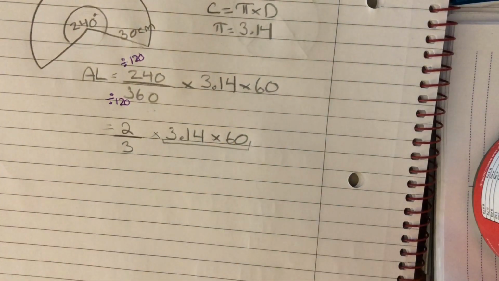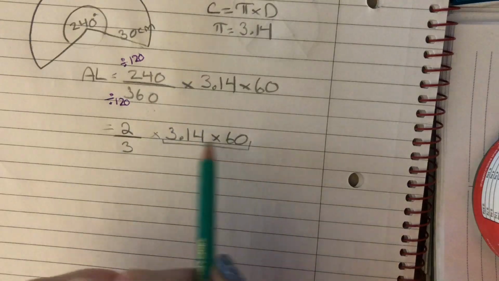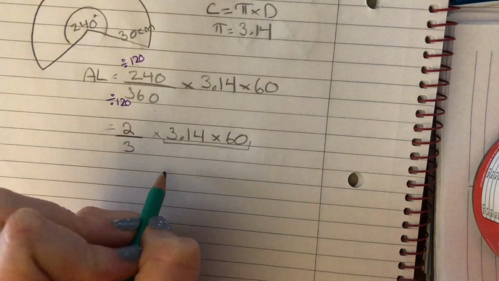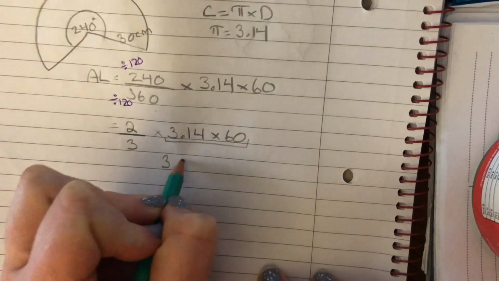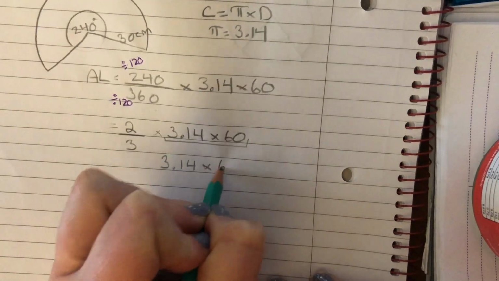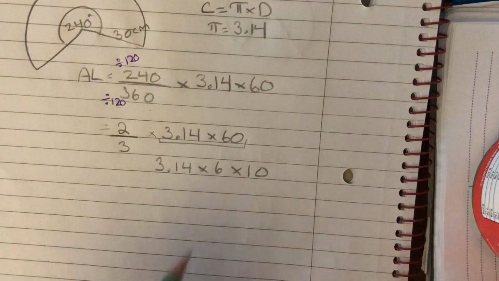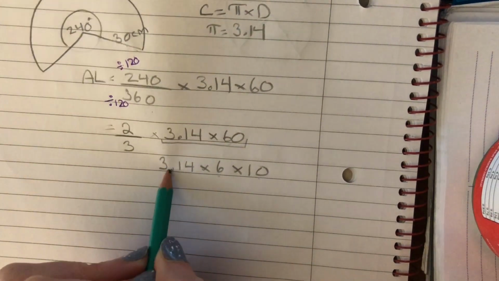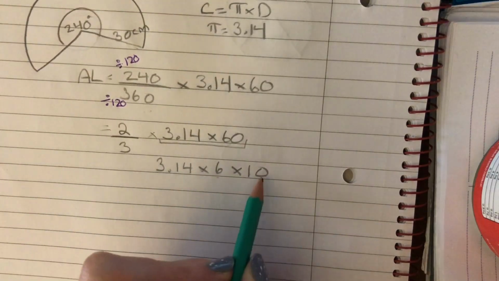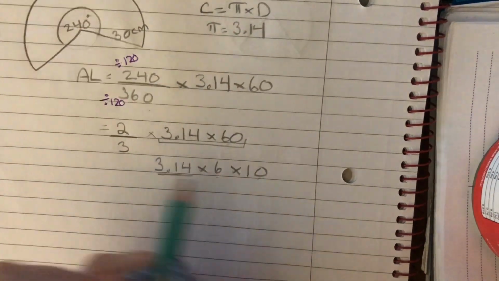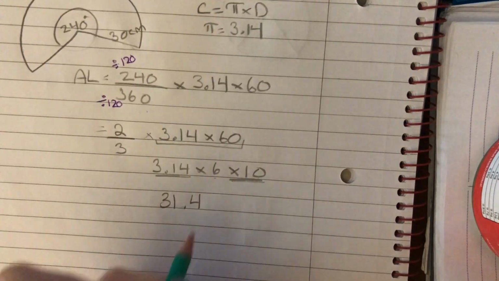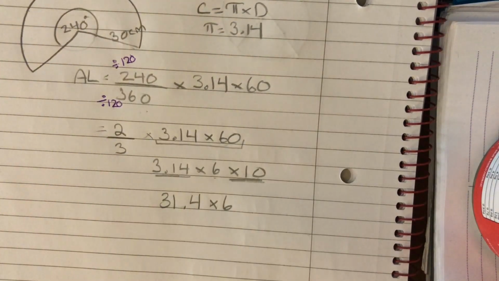Now, the next thing is, let's work on the multiplication. You can work on this any other way, or many other ways, but I like to do this first. So I'm going to think of this as 3.14 times 6 times 10, because 6 times 10 gives me the 60. When I'm doing this multiplication, I know 3.14 times 10 is going to be 31.4, and I can multiply that by 6.